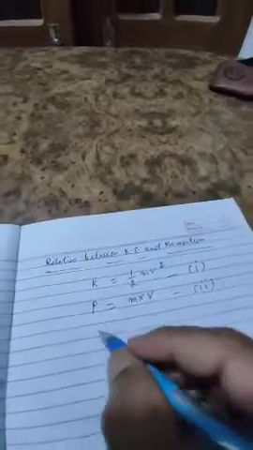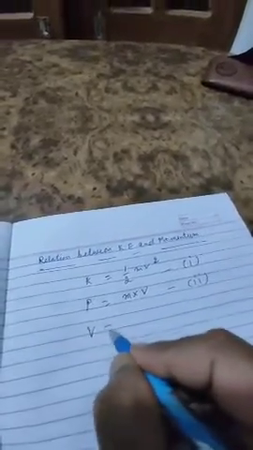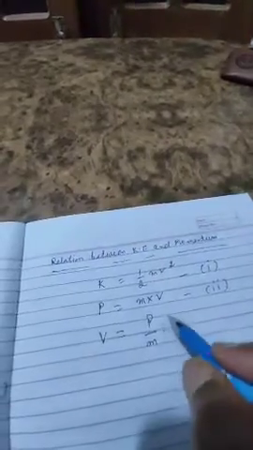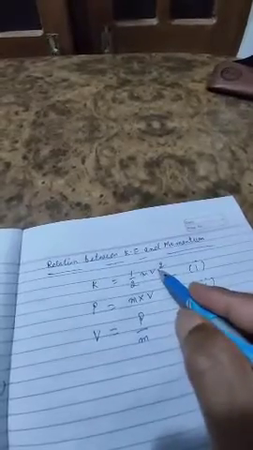Now from here we can take v is equal to p upon m, and now we can substitute the value of v in equation 1.